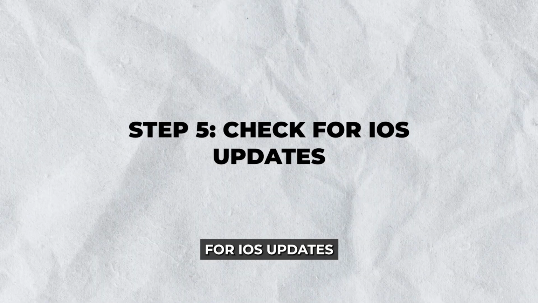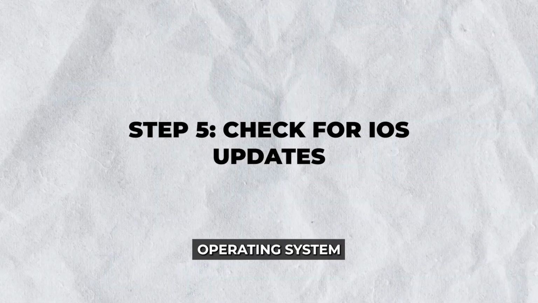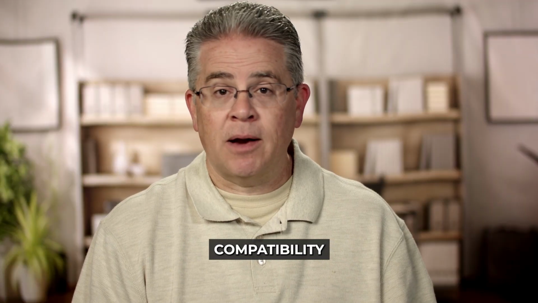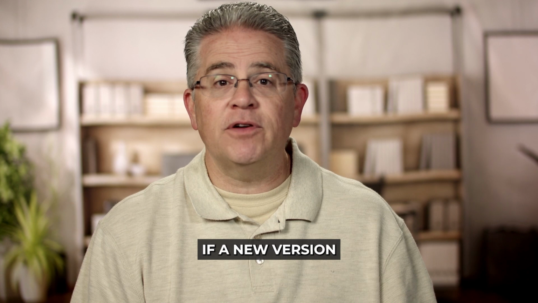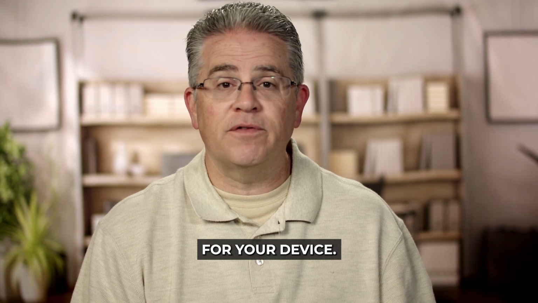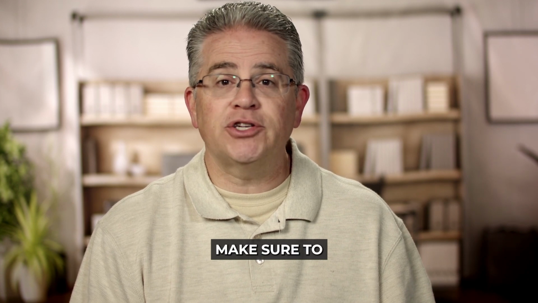Step 5. Check for iOS update. An outdated operating system might contribute to app compatibility issues. Go to Settings, tap on General, then Software Update to check if a new version of iOS is available for your device. If there's an update available, make sure to install it and then try running Monopoly Go again.